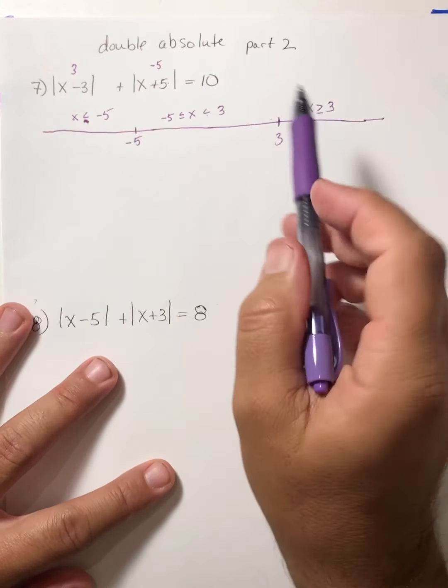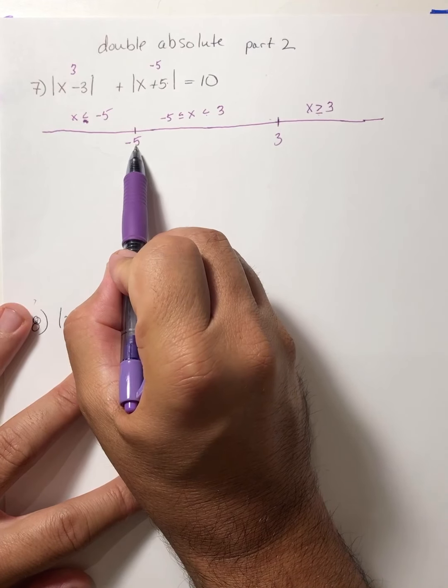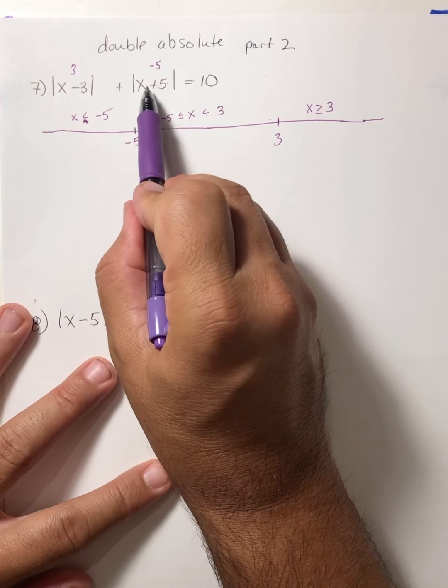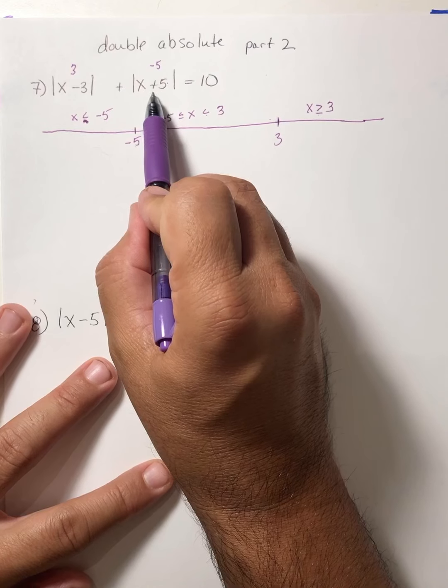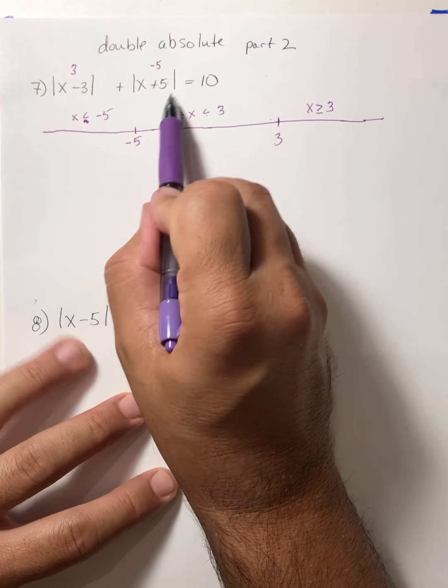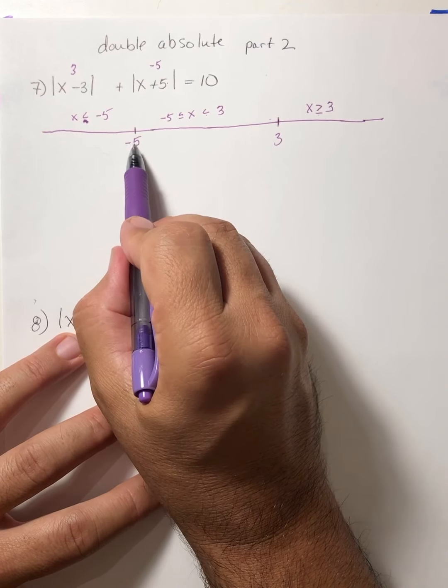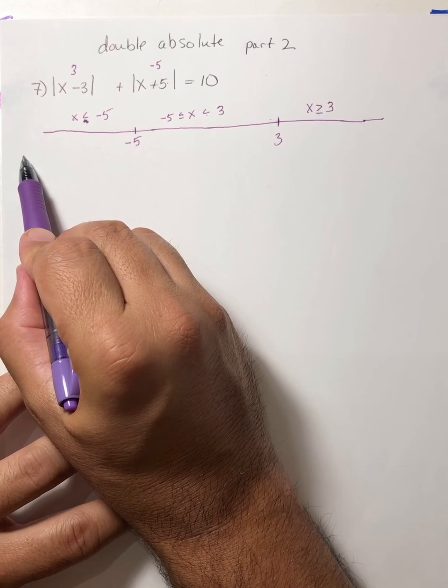All right. I'm going to start here at -5. At -5, I'm only looking at x plus 5. Okay? So at x plus 5, when I am to the left, it is negative.